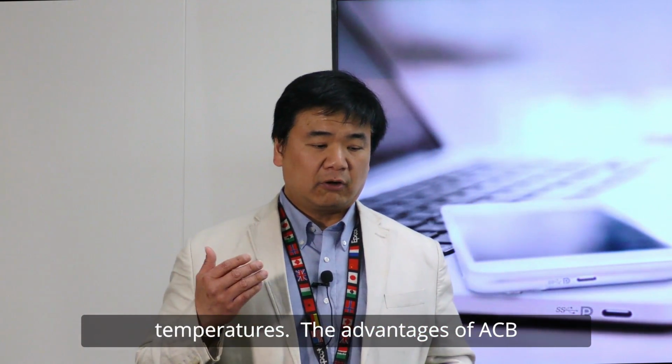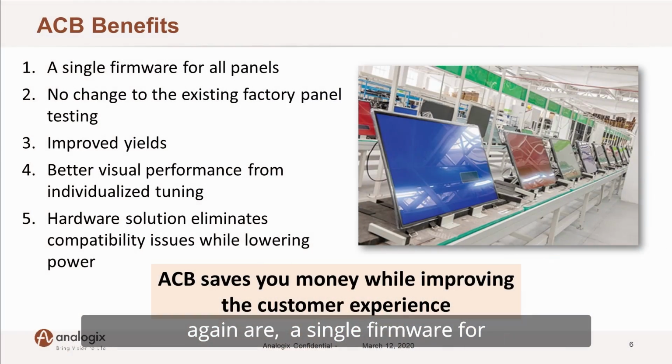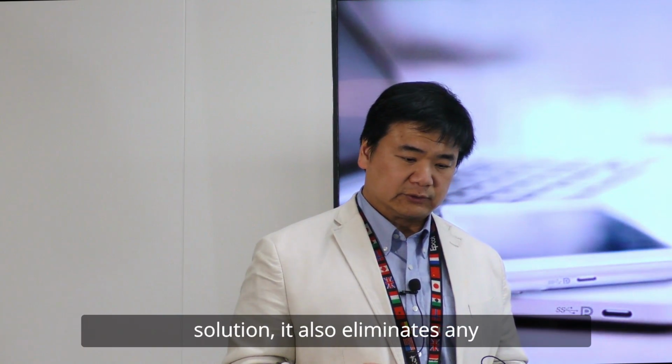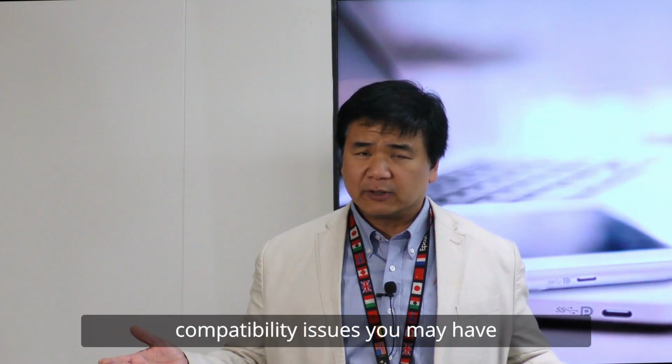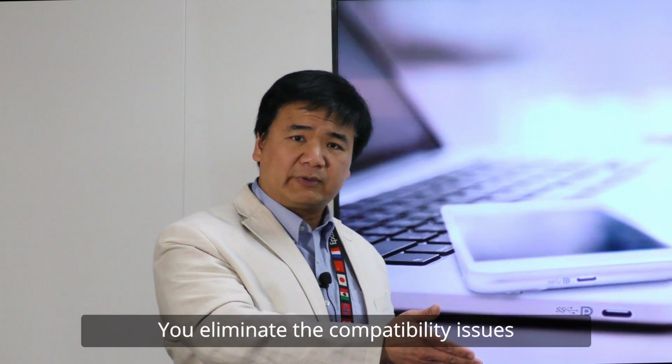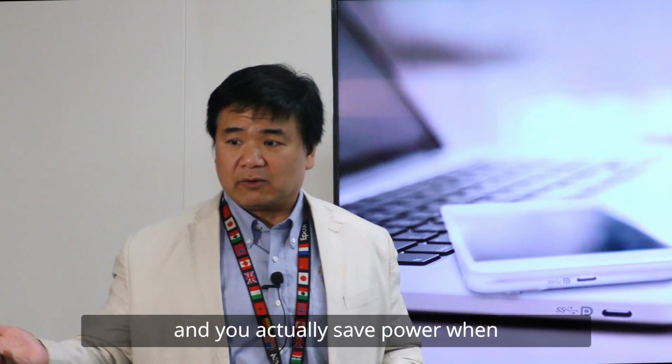The advantages of ACB, again, are a single firmware for all panels, and no change to the existing factory panel testing procedure. You improve your yields, and you get better visual performance because each panel is tuned individually. Since the TCON solution is a hardware solution, it also eliminates any compatibility issues you may have if you're trying to do this in software. You eliminate the compatibility issues, and you actually save power when compared to software.